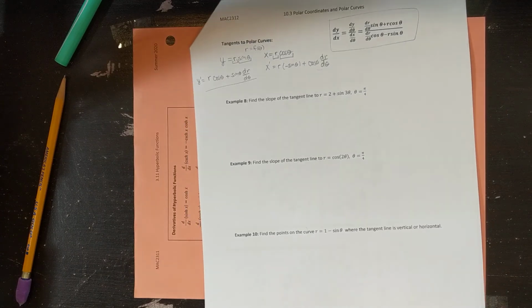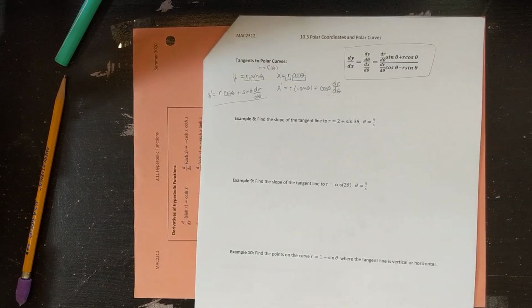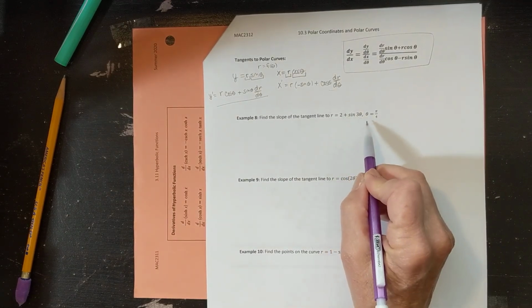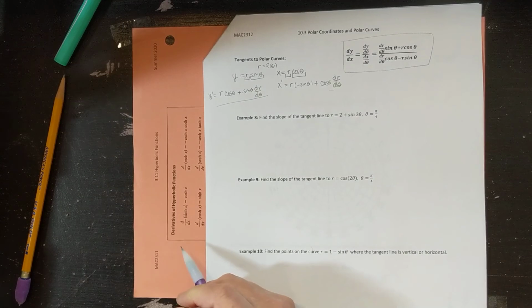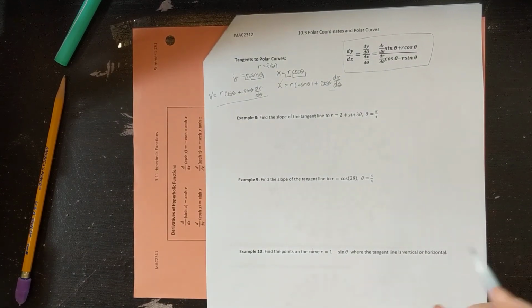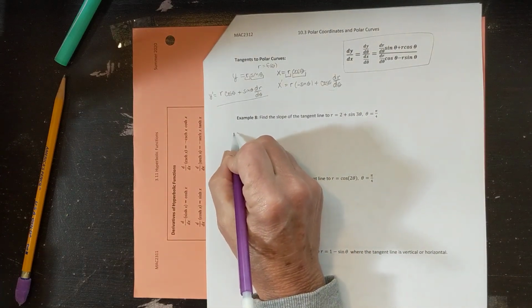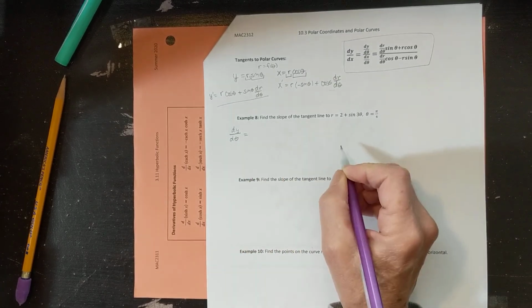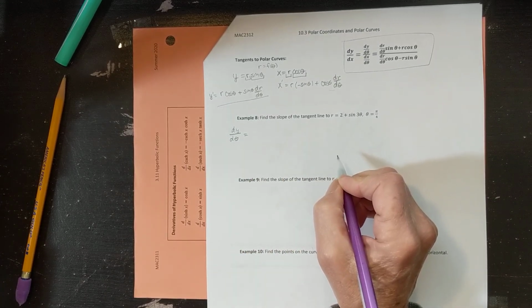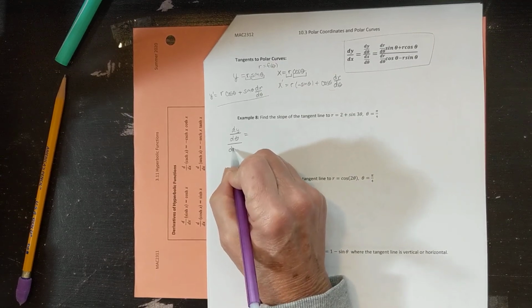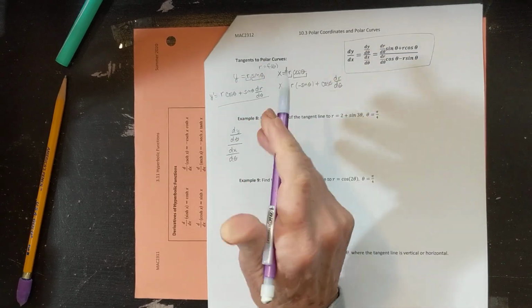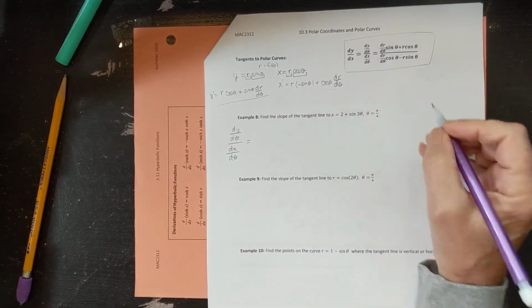So in example 8, it says find the slope of the tangent line to r equals 2 plus sine of 3 theta, where theta is pi over 4. To find the slope of the tangent line, we find the derivative and evaluate it at theta equals pi over 4. So for dy/dx, first we need dr/d theta.